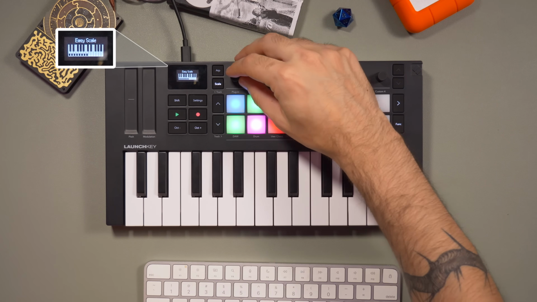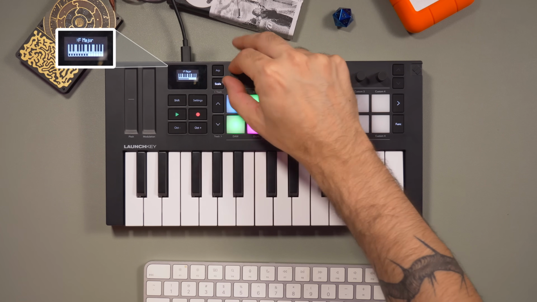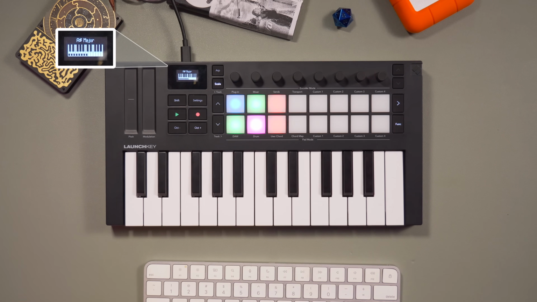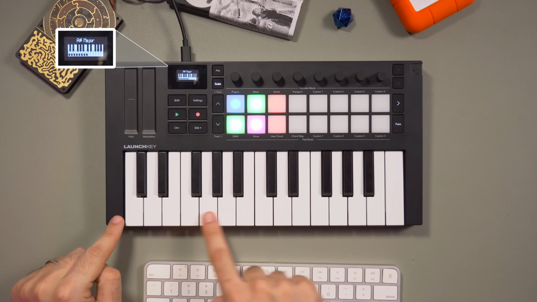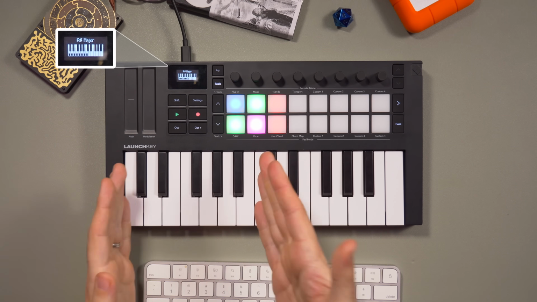What that does is, I'm going to go ahead and turn encoder 1 and just change it to a random key like A sharp major. What this does is assigns the notes of that scale to the white keys from what would be C to C.